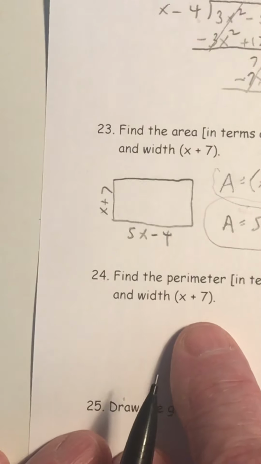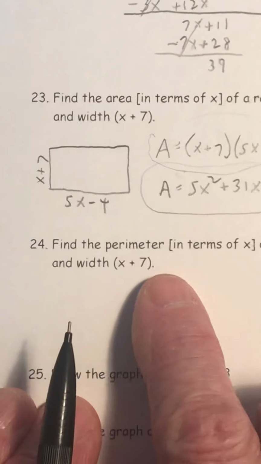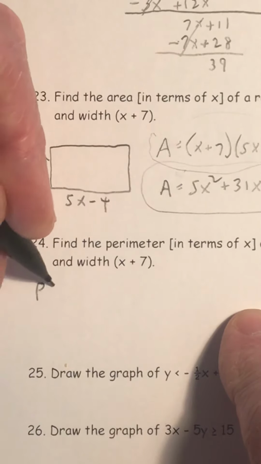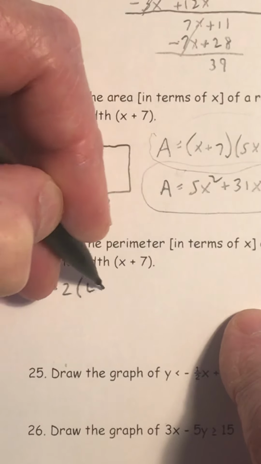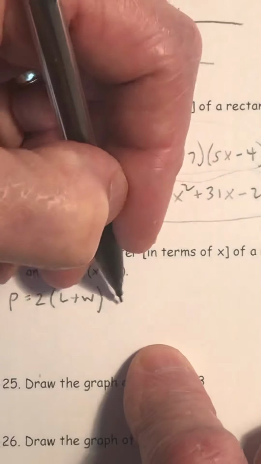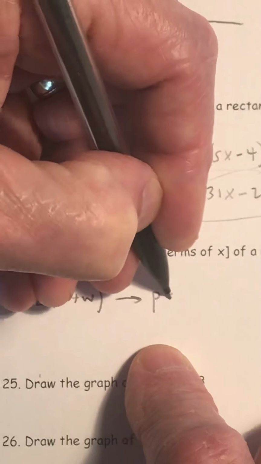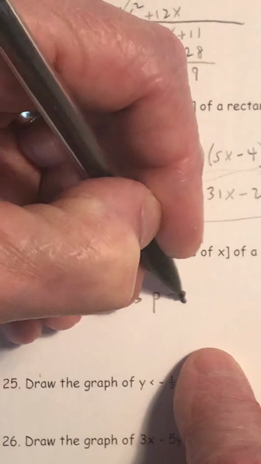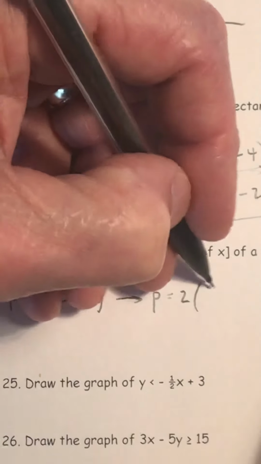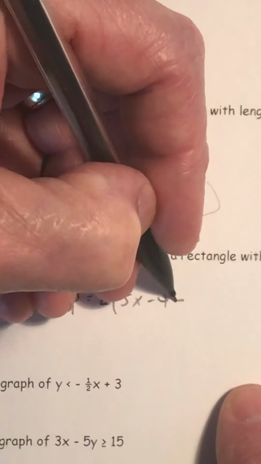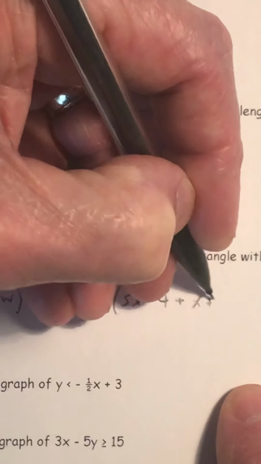And for 24, it's the same rectangle, isn't it? Length 5x minus 4, width x plus 7. This time we want an expression in terms of x for the perimeter. Perimeter in general is 2 times the length plus width. Now if we use this same idea with these expressions that we have, because we don't have numbers, I'll say 2 times the length, 5x minus 4, plus the width, x plus 7.